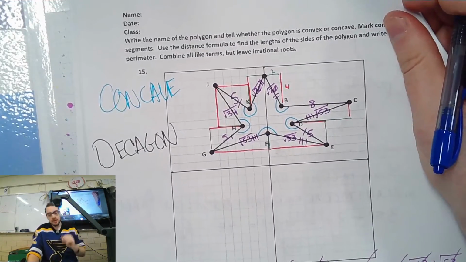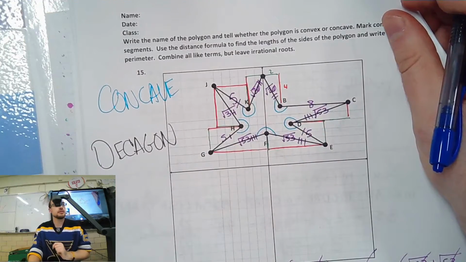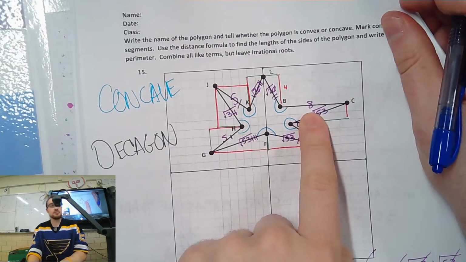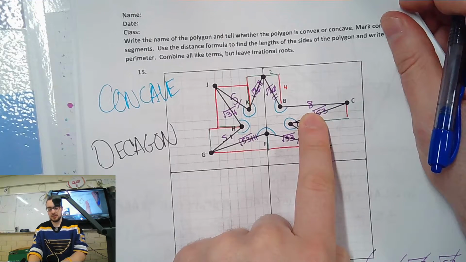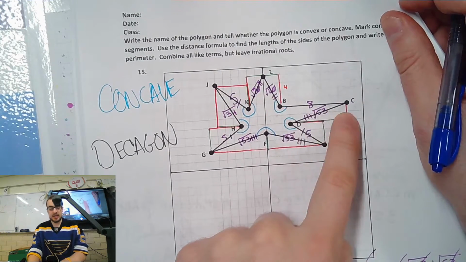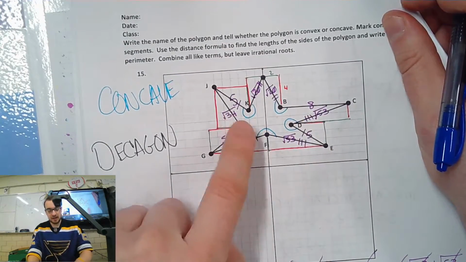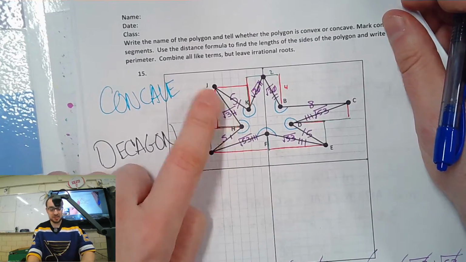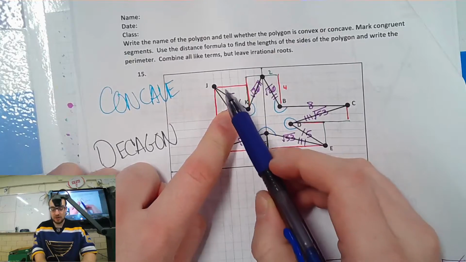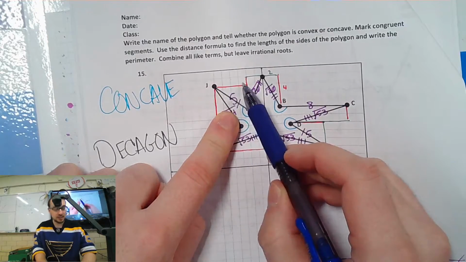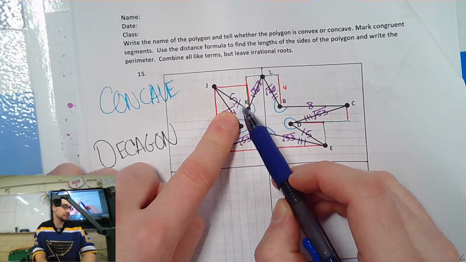Next one. All right, so then we need to find the perimeter. So we need to find the length of all these segments. How do we find the length of BC? You count it. It's 8 squares long. How do you find the length of JK? You don't count it because it's at an angle. You make a right triangle, and you notice it's 4 by 3. So 4 squared is 16, 3 squared is 9. Add them together, you get 25. Root it, the distance is 5.